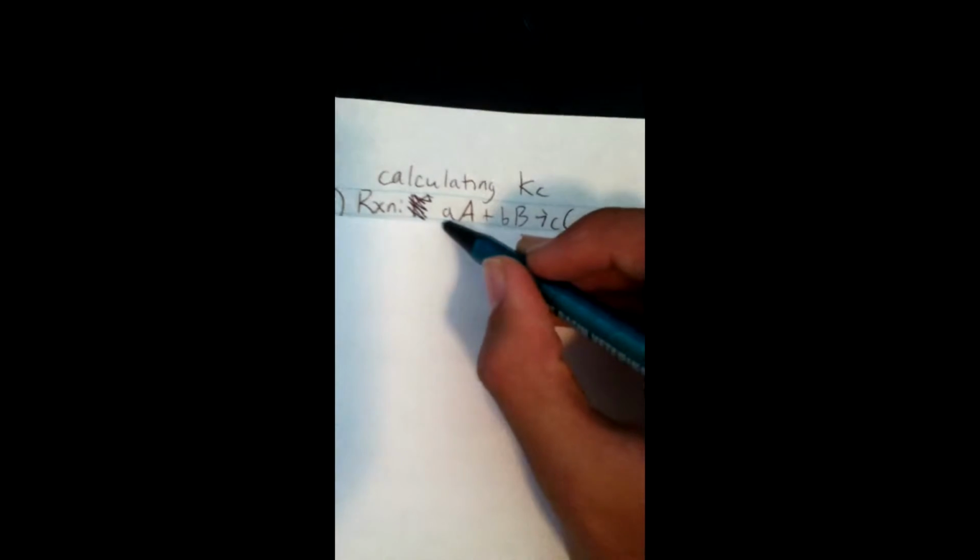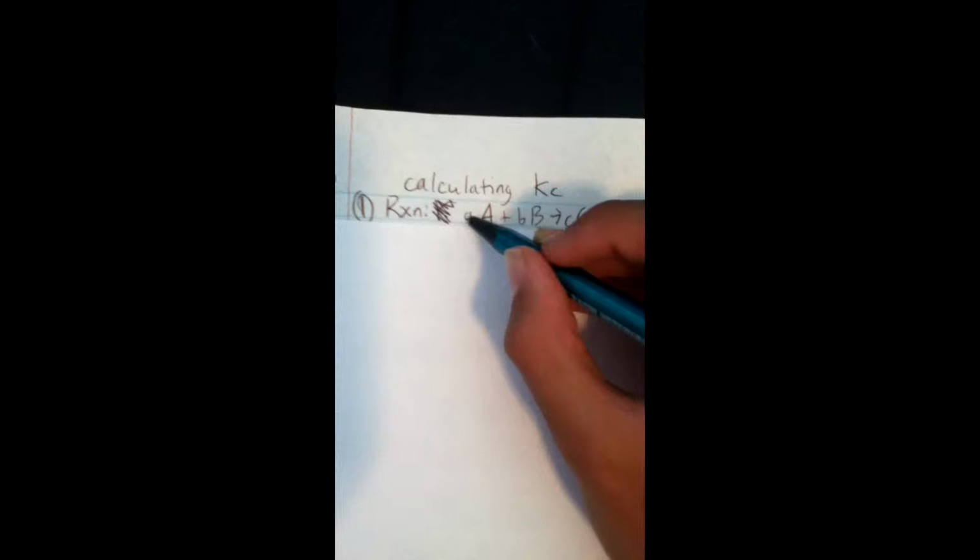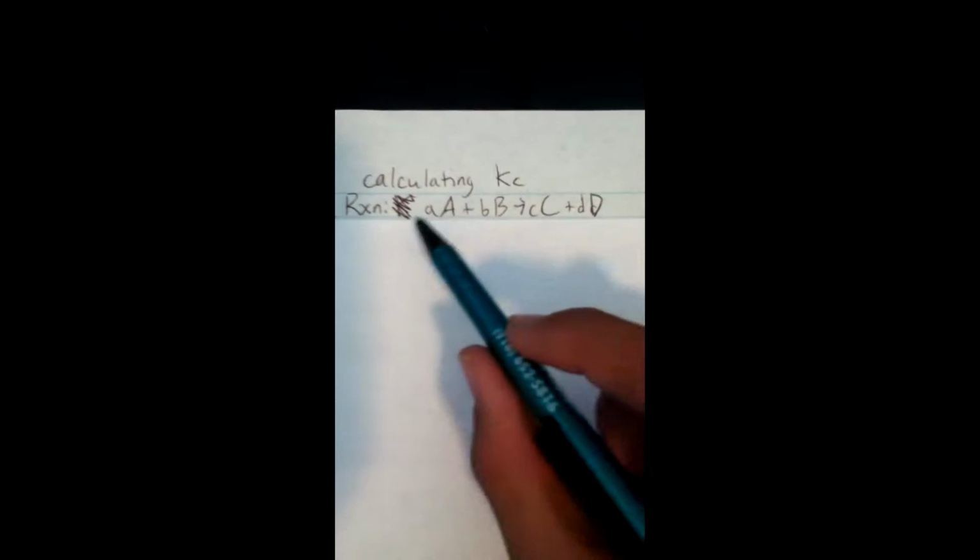So in this case, little a is the coefficient of big A. Big A is whatever molecule you want it to be, and a is the coefficient in front of it, say 1, 2, 3, whatever. Same applies all the way through, so A plus B yields C plus D. So this is a classic double replacement reaction. Like I said before, the little letters are your coefficients, and the big letters are your atom, molecule, compound, base, acid, etc. And we'll be getting more to acids and bases later.